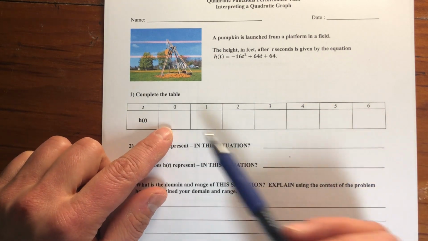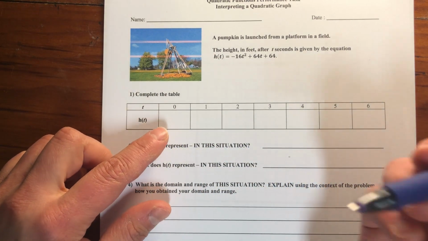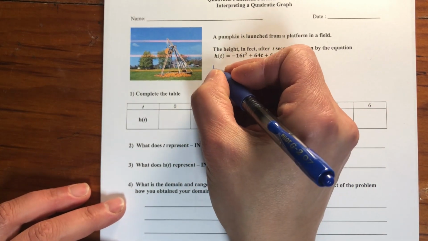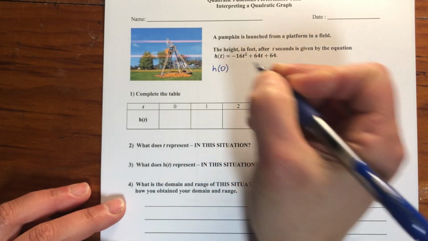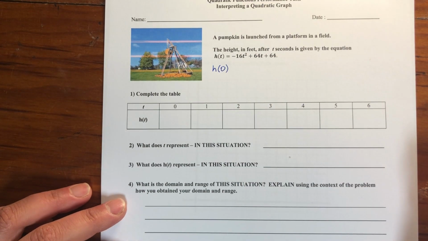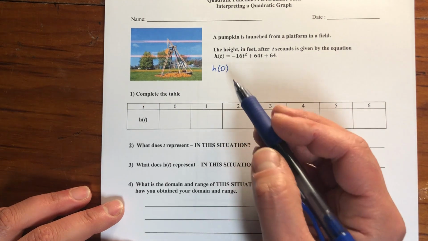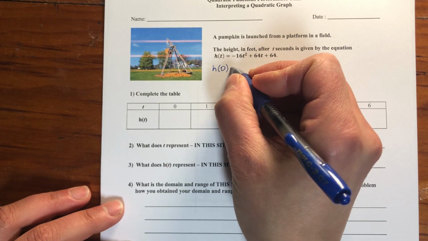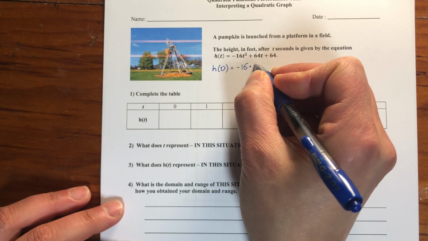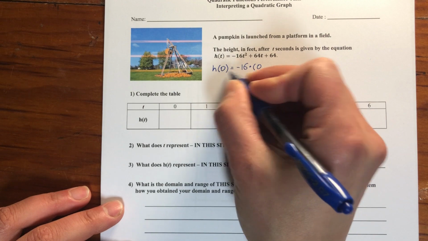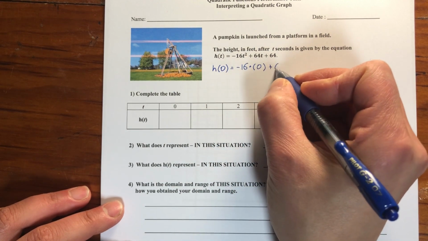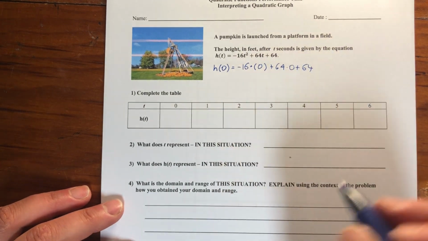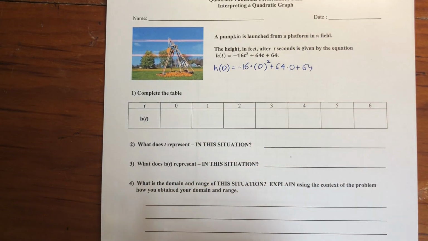So let's see. I will do a few of them and then you will do the rest of them. If I want to figure out what happens at t equal to 0, I am going to use the function notation. Maybe some of you will remember it from Algebra 1, Volume 1. Well, we did this in Volume 2, I think, as well. So h of 0 is equal to negative 16. In place of t everywhere, I am going to plug in the 0, plus 64 times 0 plus 64. So notice, well, I forgot about the square right in here.